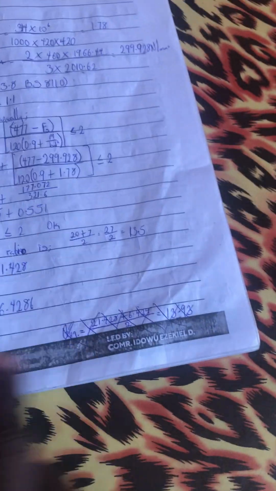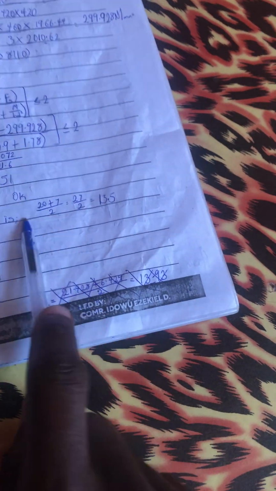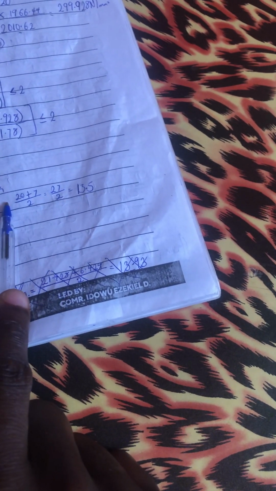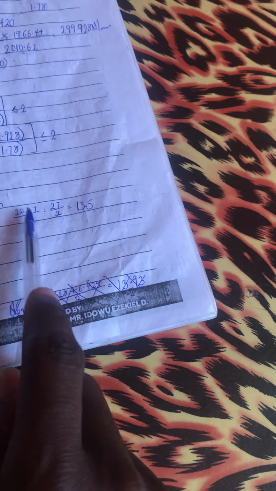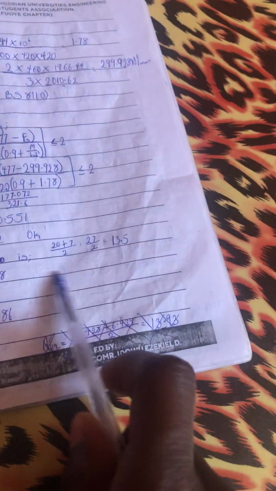Let's first take from here. The coefficient for simply supported is 20, and our coefficient for cantilever, which is the overhanging span, is 7.